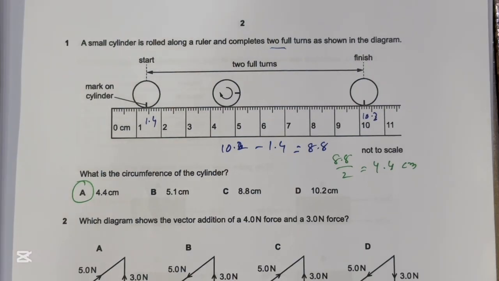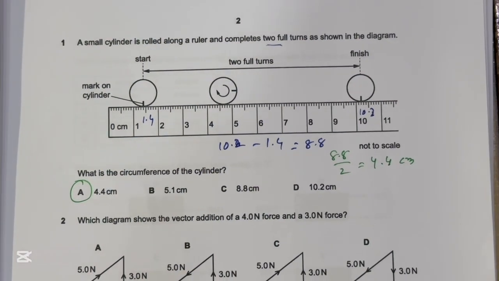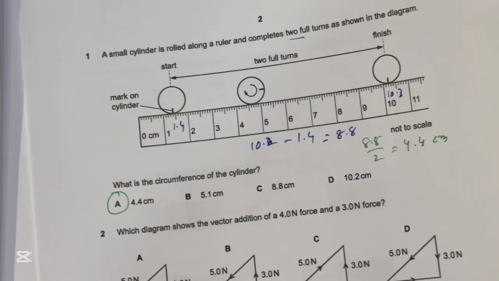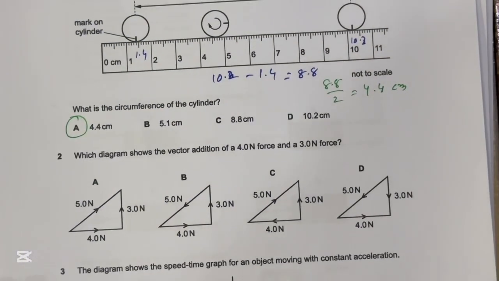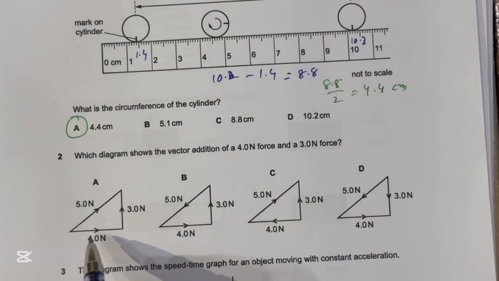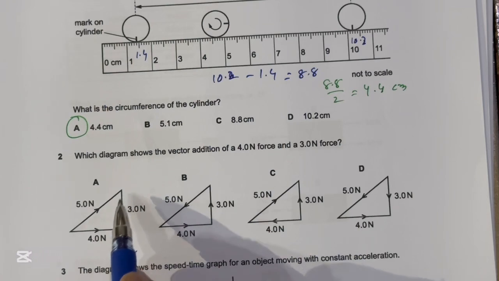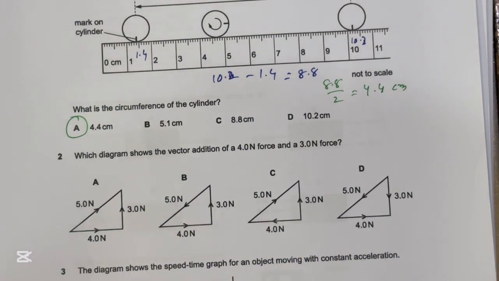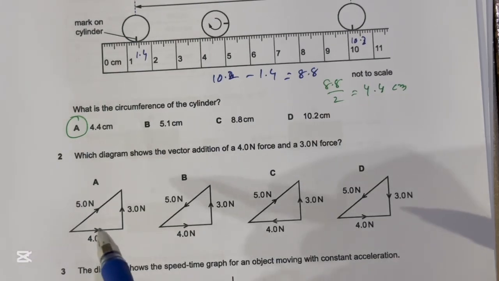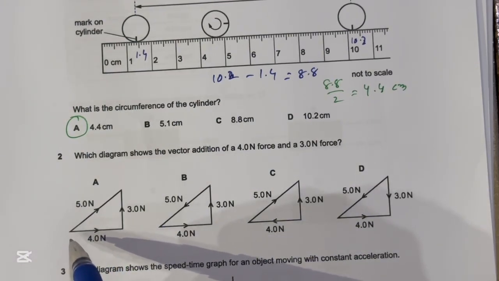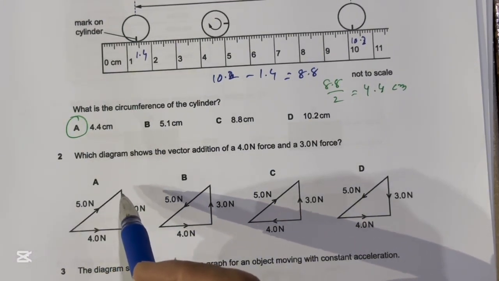Which diagrams show the vector addition of a 4 Newton and a 3 Newton force? If 4 Newton is like this and 3 Newton is like this, then the rule for getting the resultant vector is to match the tail of the second vector to the head of the first vector.